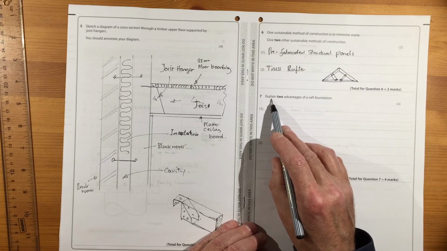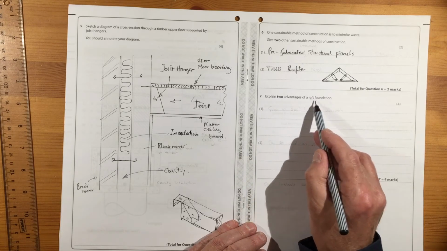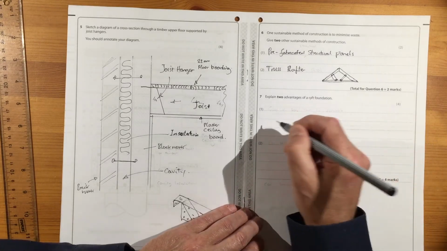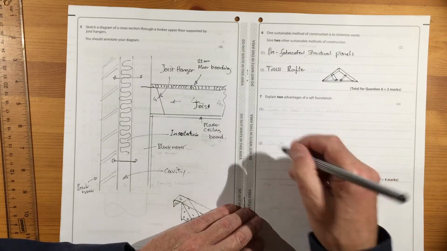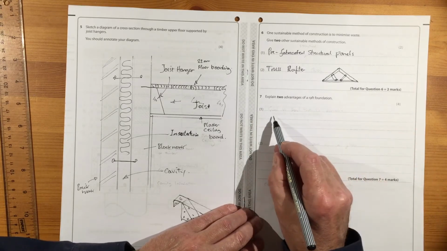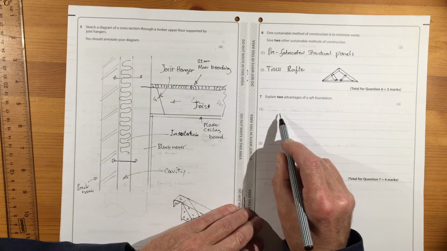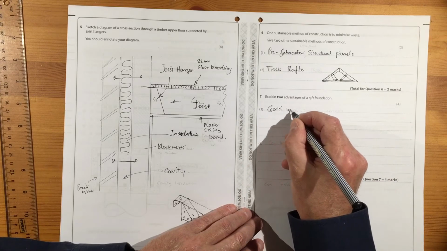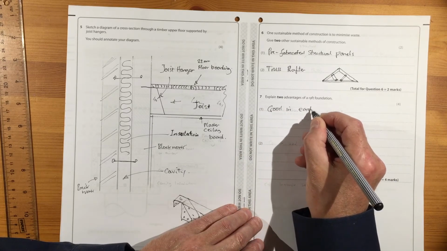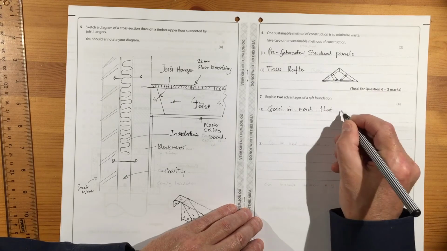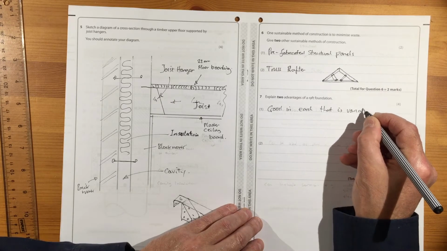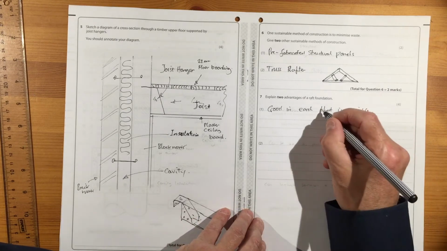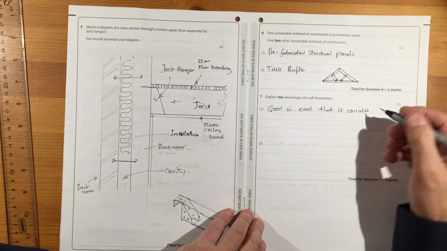Explain here on question 7, explain 2 advantages of a raft foundation. As you know, the foundation is the part that holds up the whole building from the substrata in the ground, so load-bearing ground. And I suppose an answer to that is, I've put down in pencil, good in earth that is variable. And that means variable in taking a load, okay? Not in the way it looks. So in the way it can take a load, or transfer the load, I suppose.